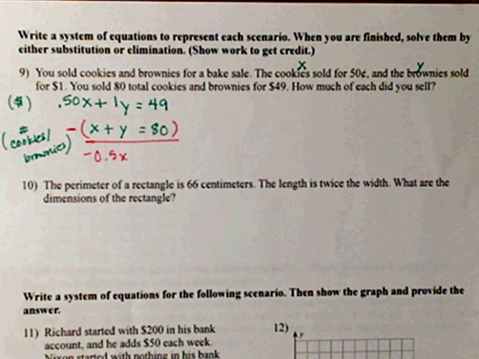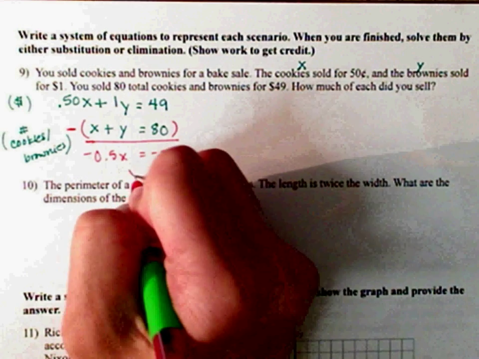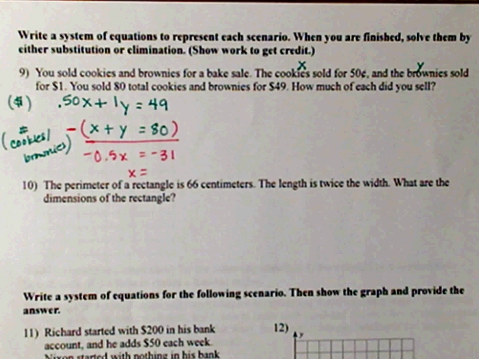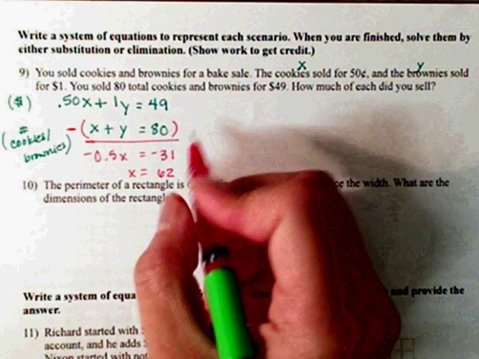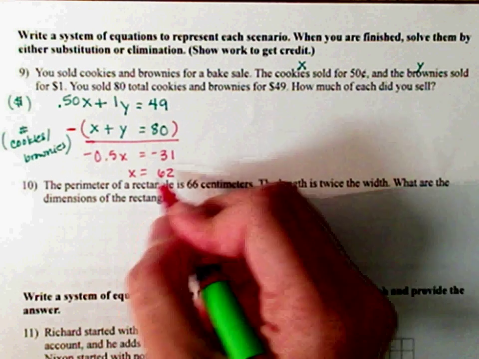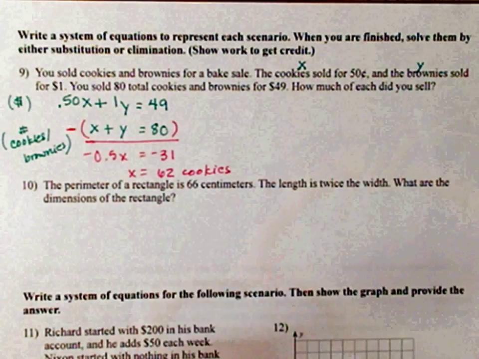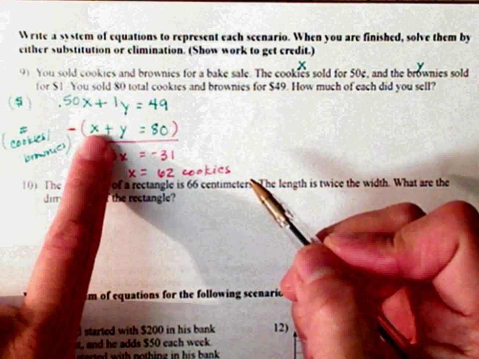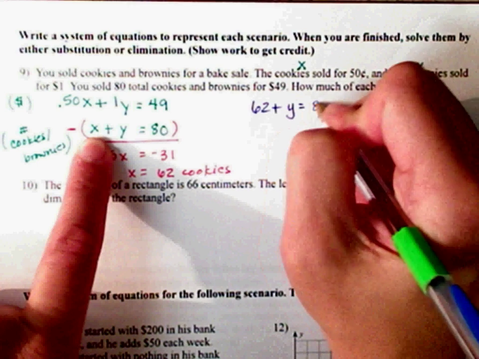49 minus 80 is negative 31. So x comes out to be, divided by negative 0.5, 62. So he sold 62. What's x equal to? Cookies. So how many brownies did you sell? Well, if I sold 62 cookies, how many brownies am I going to sell?